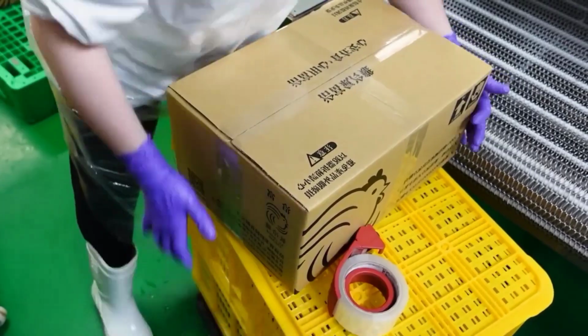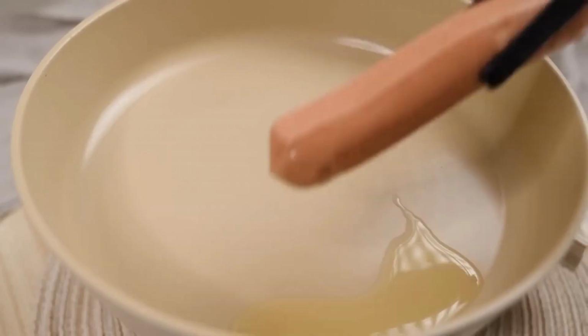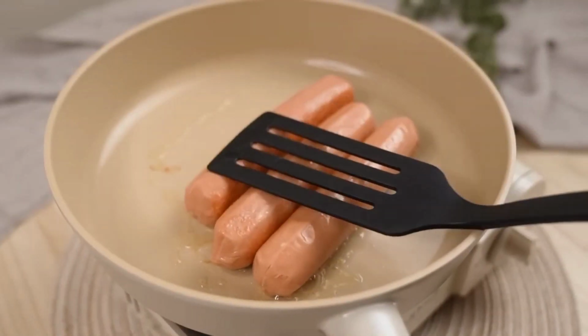It remains only to deliver the finished product to the shops. There, spicy Korean sausages would be sold out to cook delicious lunches and breakfasts.